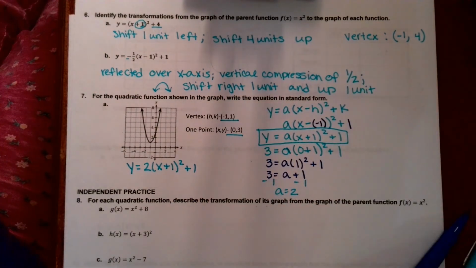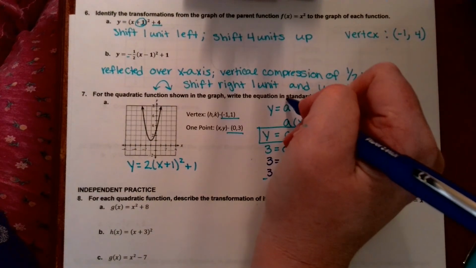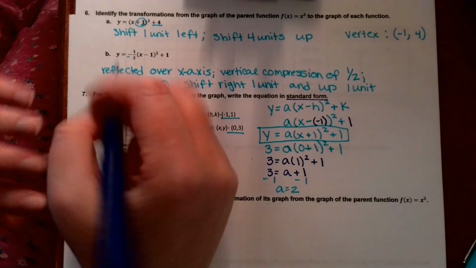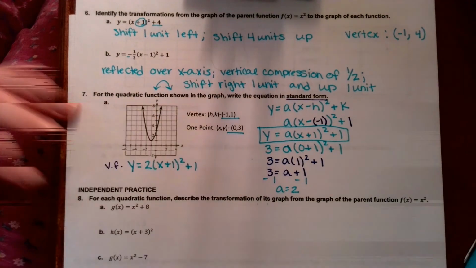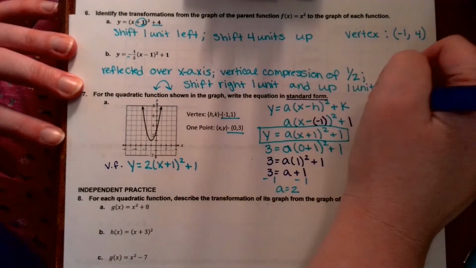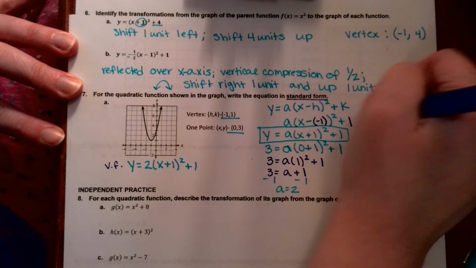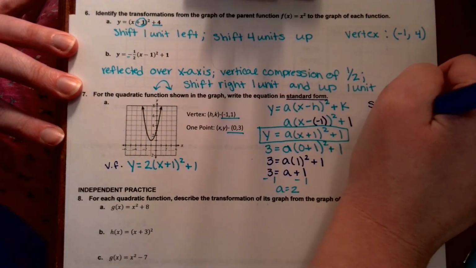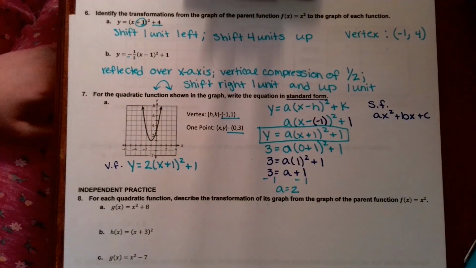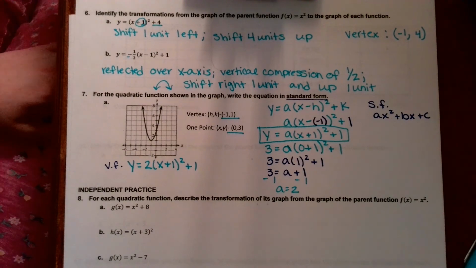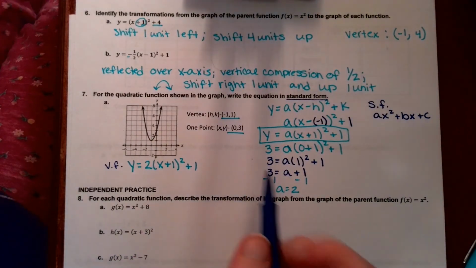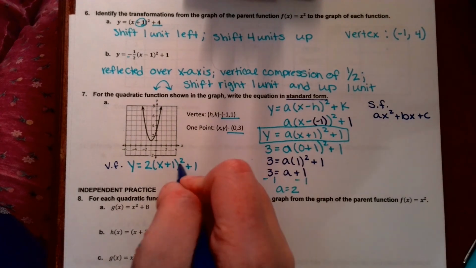So I'd like to say that we're done, but it asked us to write the equation in standard form, and this is in vertex form. So I've got to get this into standard form. Remember, standard form is ax squared plus bx plus c. So I've got to try to simplify this into this. So the first thing I would do, let's just follow order of operations.